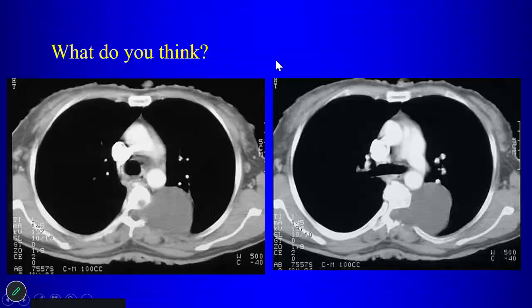Here's another posterior mediastinal cystic mass, right? What do we think of this case?